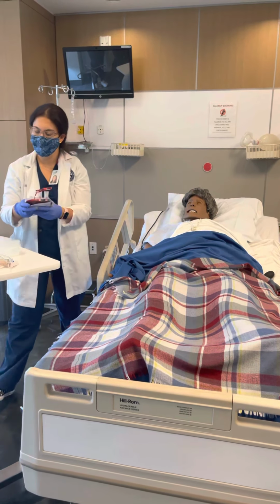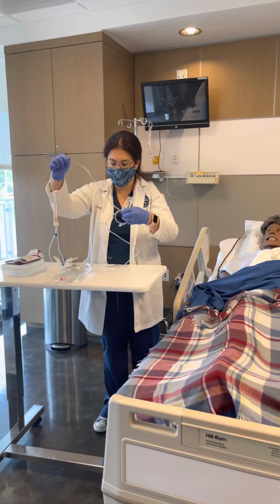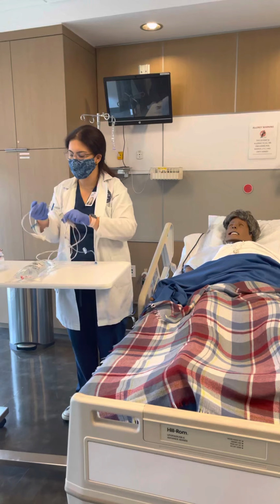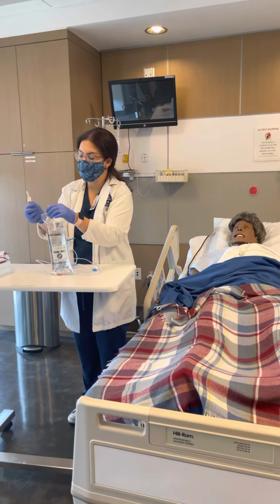Now, when I remove my white tubing, the very first thing that I want to do is clamp everything. All right, so this one's clamped. I'm going to clamp this one, and then I'm going to clamp my roller clamp at the bottom, and make sure everything is clamped so nothing runs out. First thing I will do is spike my normal saline.